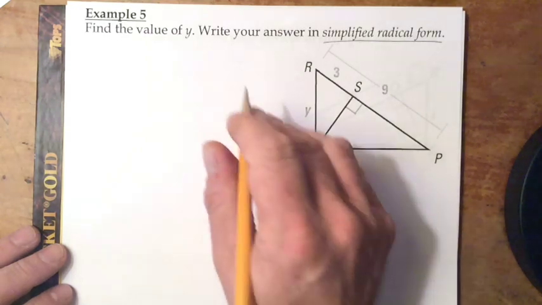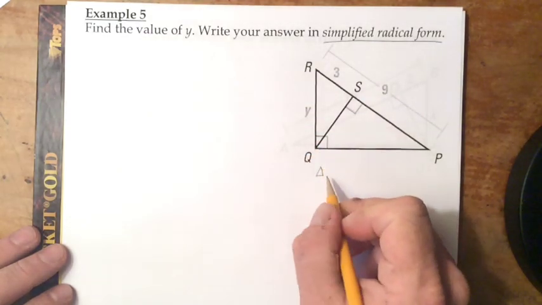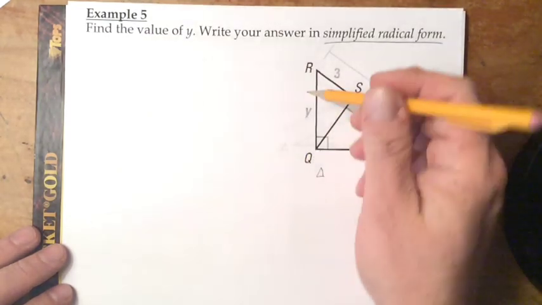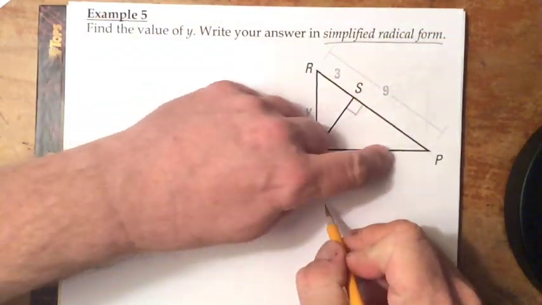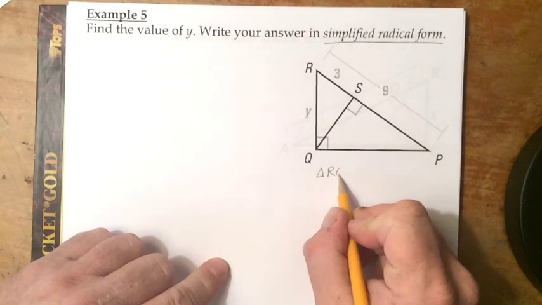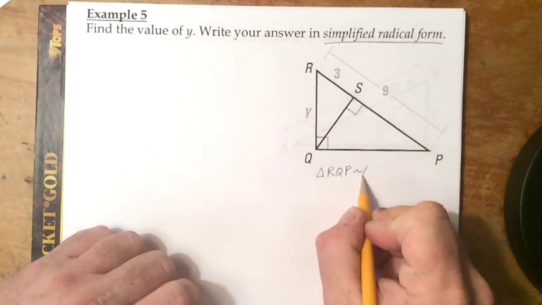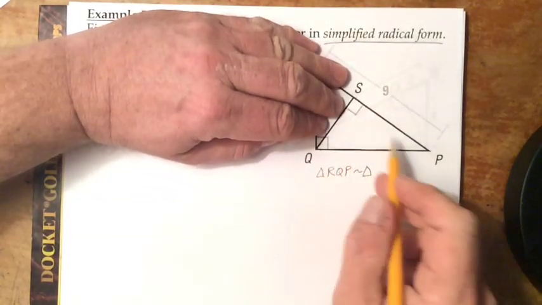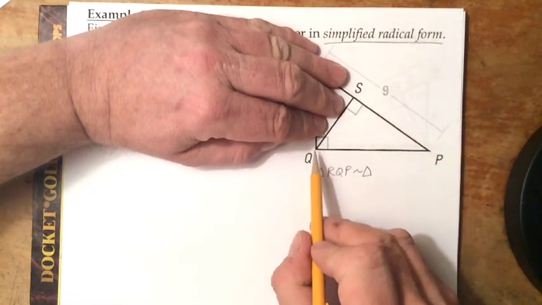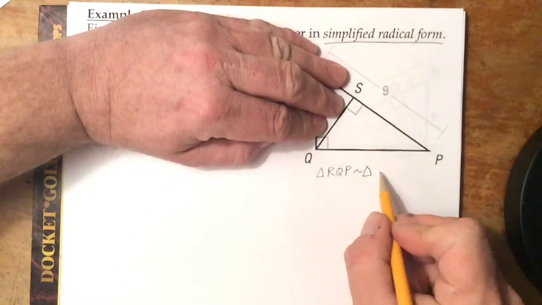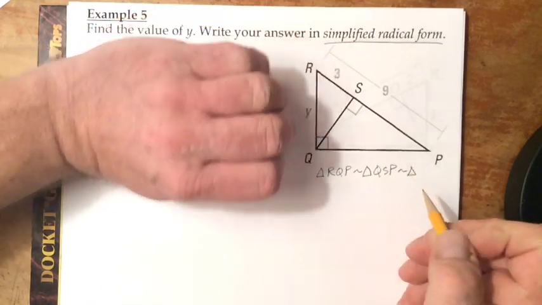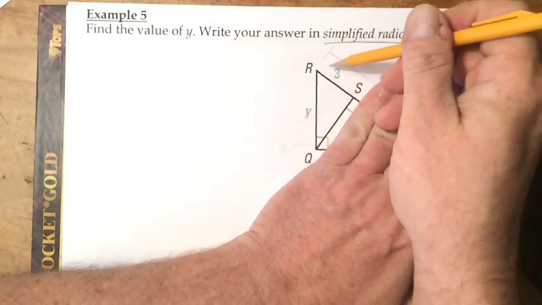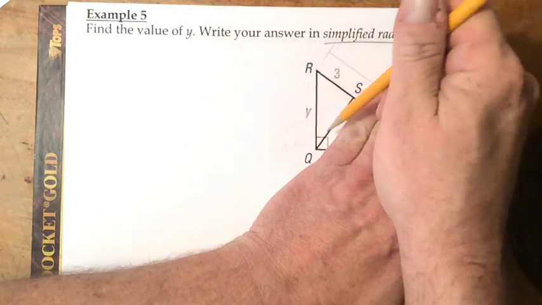So even though it didn't tell us to, I'm going to go ahead and write a similarity statement. Starting with the largest one, using my system of short leg, long leg, and hypotenuse, I've got triangle RQP is similar to the medium-sized triangle, which is right here. Short leg, long leg, hypotenuse. We have QSP is similar to the smallest right triangle, using that same naming system, RSQ.